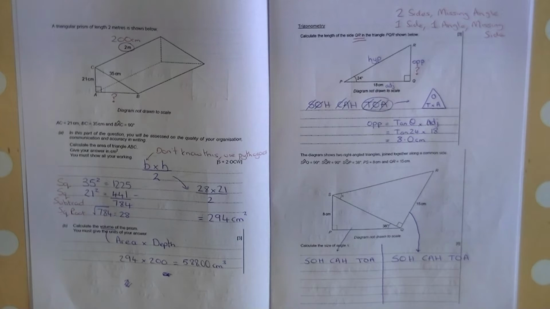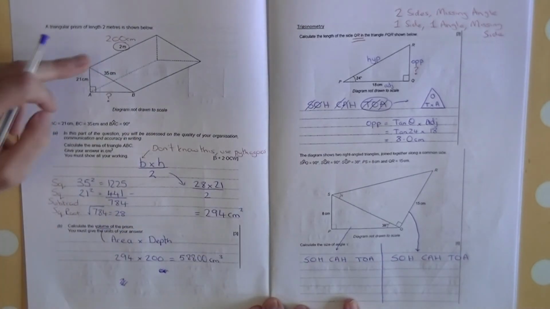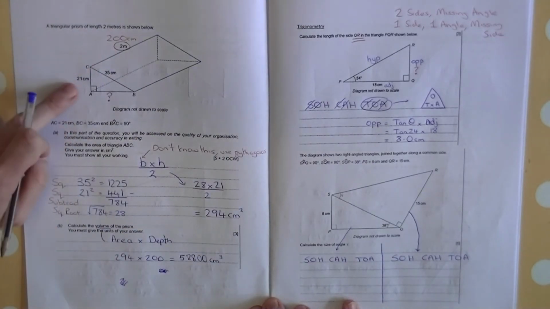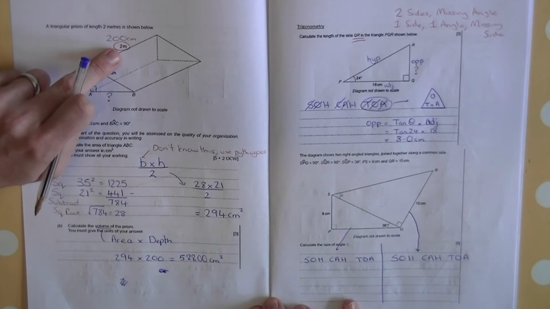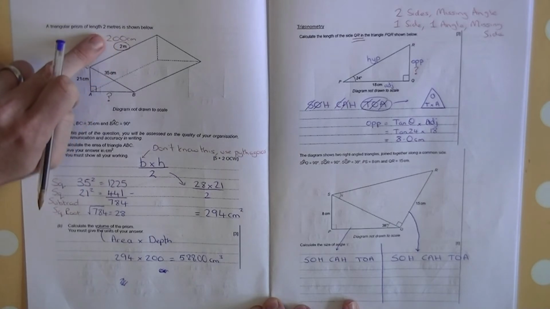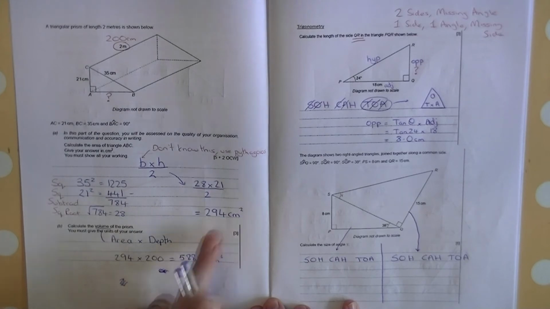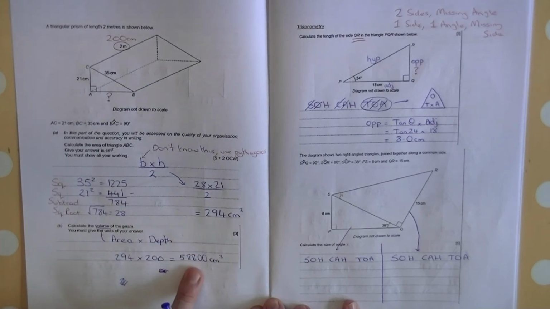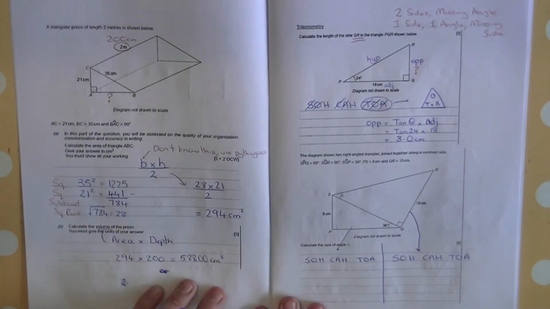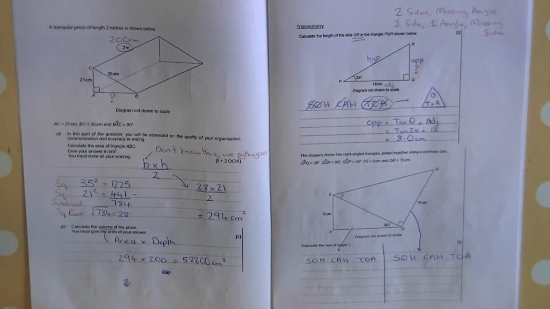The following part then asks you to work out the volume. So we've got the area of the front of the prism. We've just got to times that now by the depth. The depth is 2 metres, bit naughty. These are in centimetres, this one in metres. So I've changed 2 metres to 200 centimetres and multiplied my area from part A by the 200 to get 58,800 centimetres cubed. Okay, on to trigonometry.